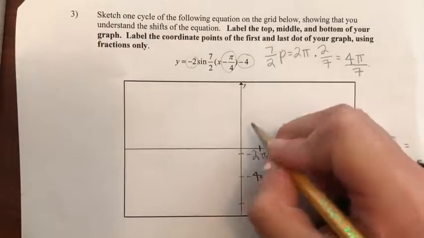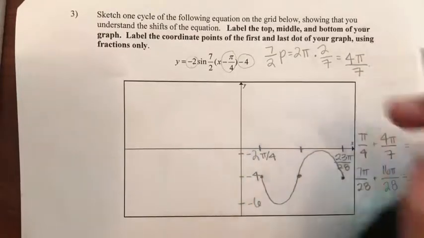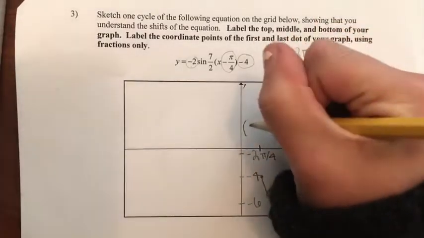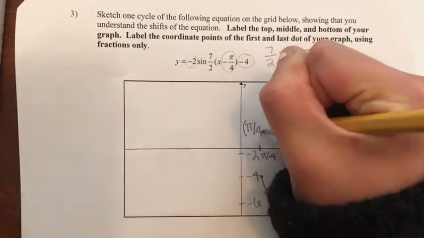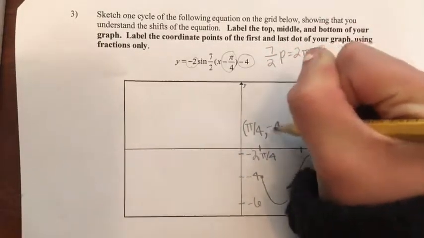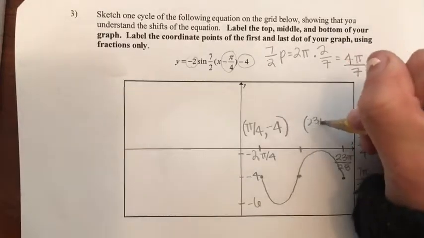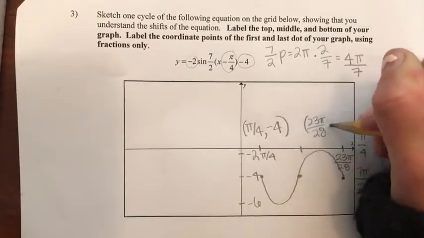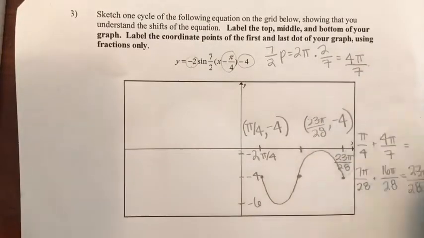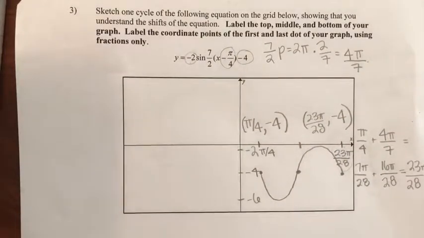And then you should always, at the end of graphing your graph, label the coordinates. So we have pi over 4 as our x coordinate here, and then negative 4 as our y coordinate, and then 23 pi over 28, negative 4. And that's what you should have gotten.